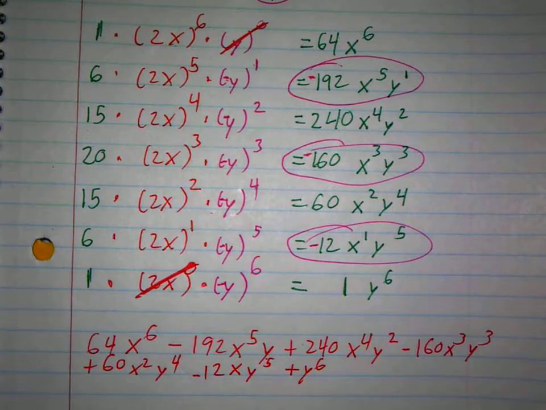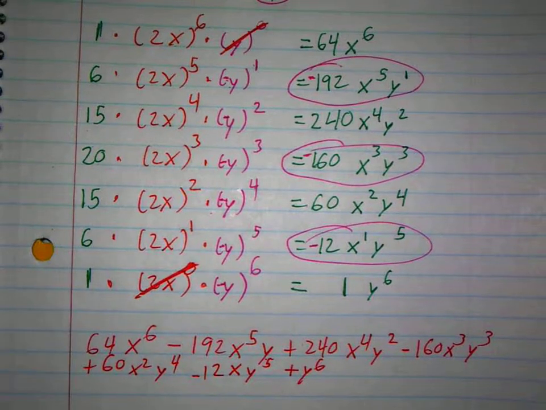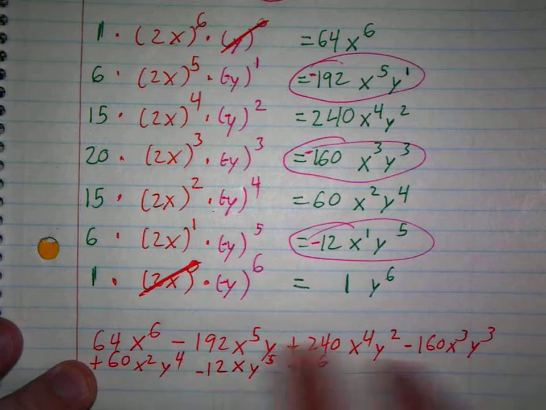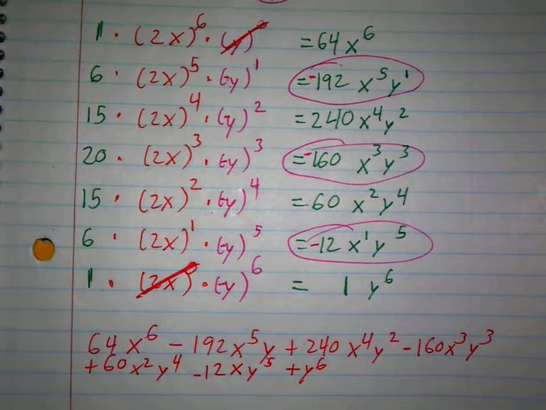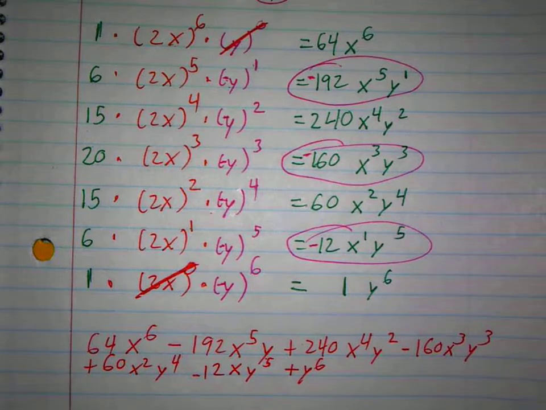Okay, so using Pascal's triangle, I was able to expand this a lot faster. Had I done this by hand, I probably would have made a mistake somewhere. It's a lot faster to use Pascal's triangle.